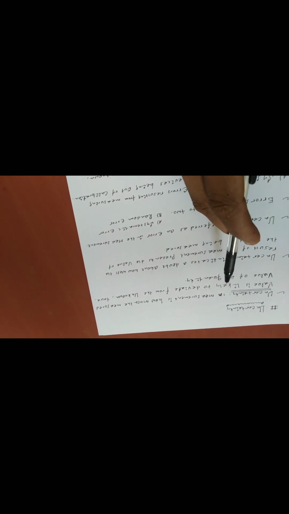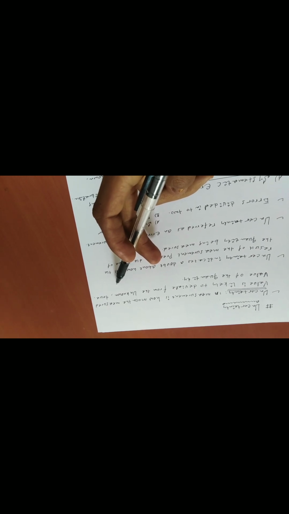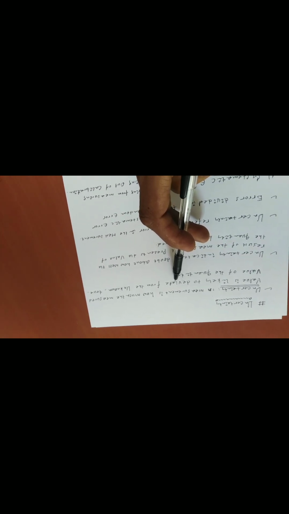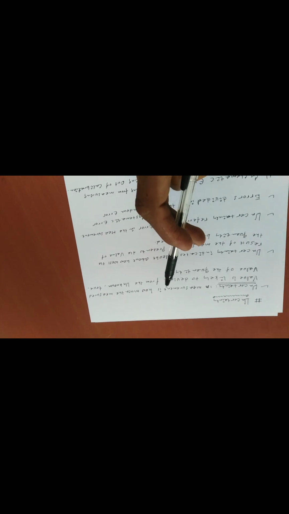So when we say uncertainty, it is the measured value that deviates from the unknown true value. The deviation is called uncertainty. When we say it is uncertain, it deviates from the true value.